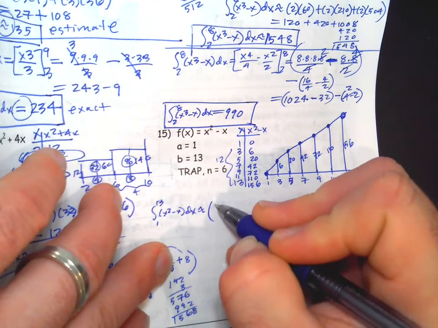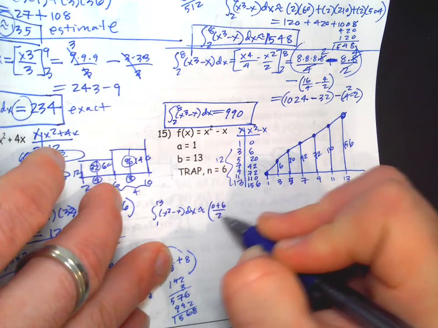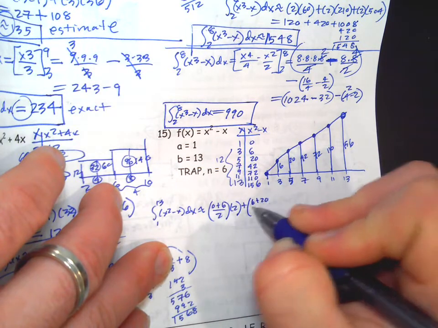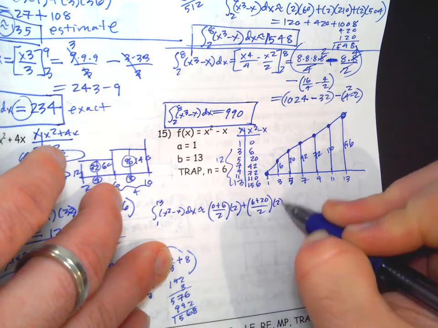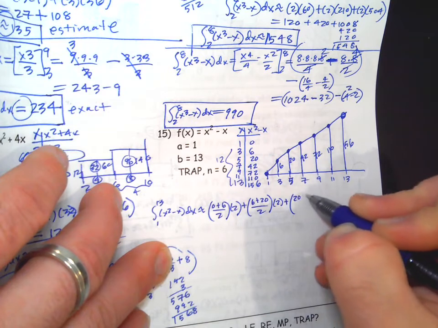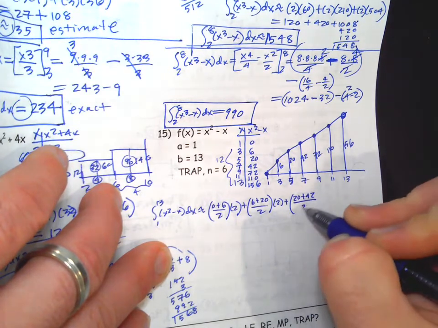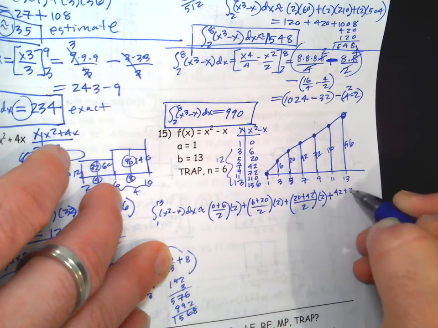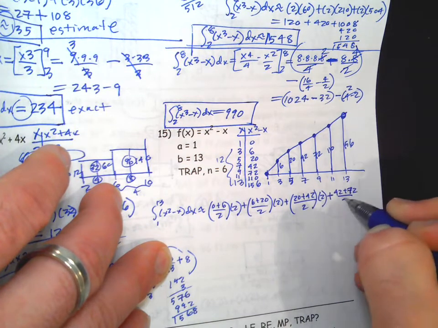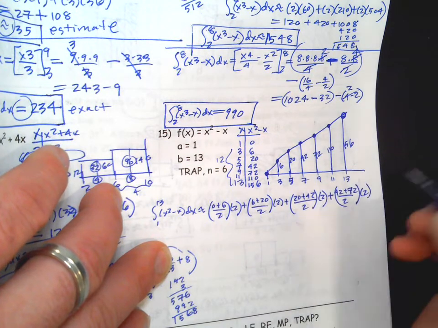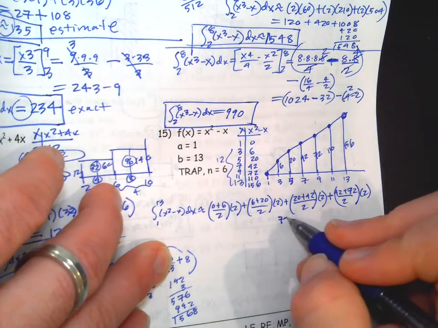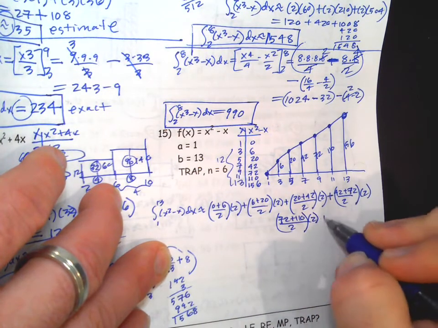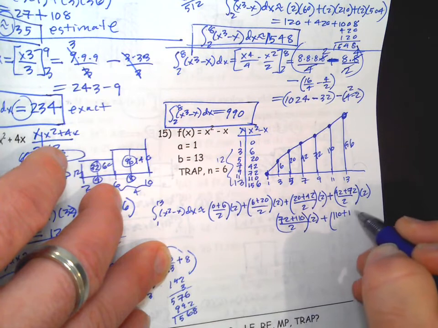Okay, average of the bases, 0 plus 6 times the height. 6 plus 20 over 2 times the height. 20 plus 42 over 2 times the height. Then 42 plus 72, 72 plus 110, 110 plus 156.